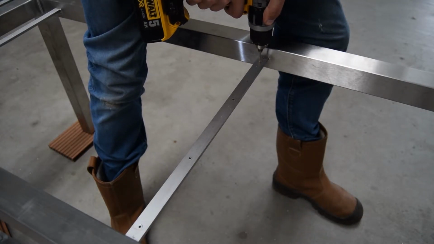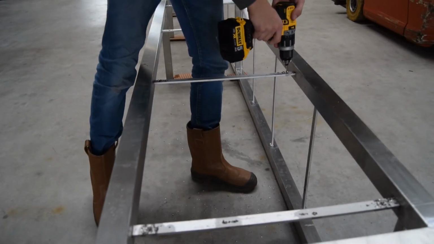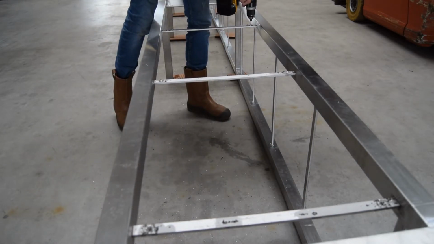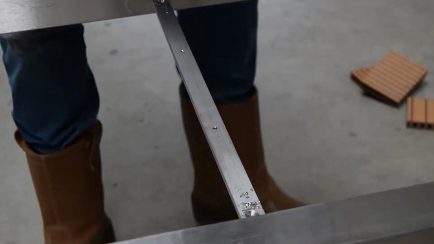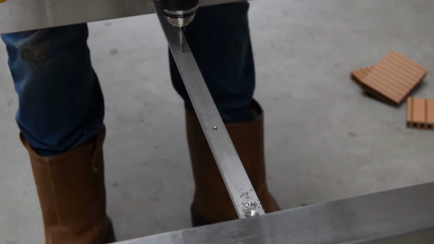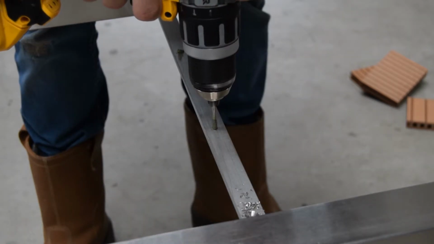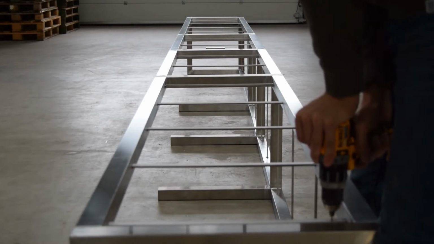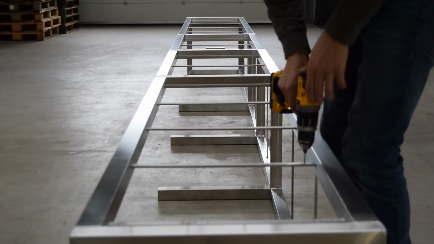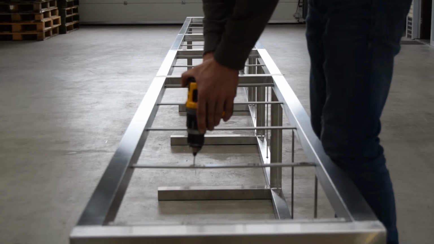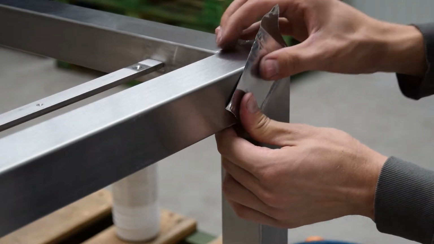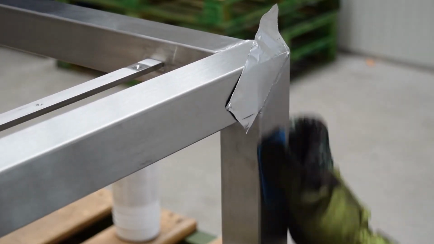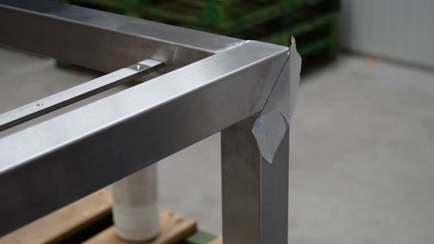Now I'm drilling and tapping all the holes for the M4 thread. I broke a lot of drill bits and taps by doing this. Here I'm using some Scotch-Brite and some aluminum tape to blend in the weld beads.